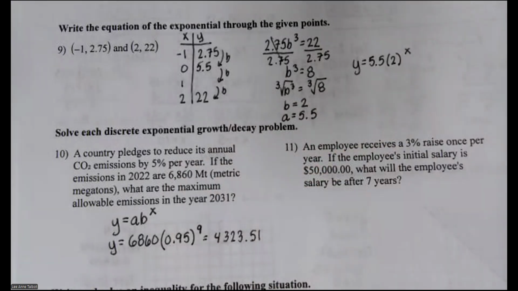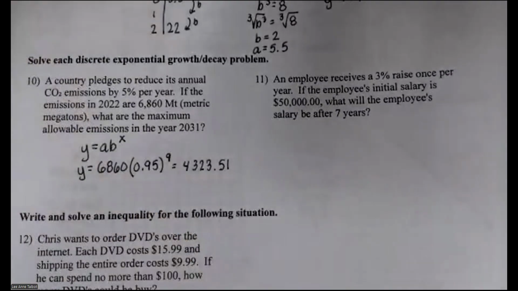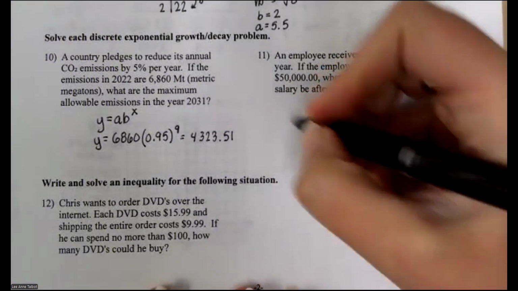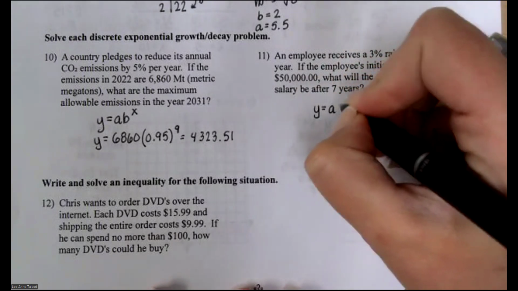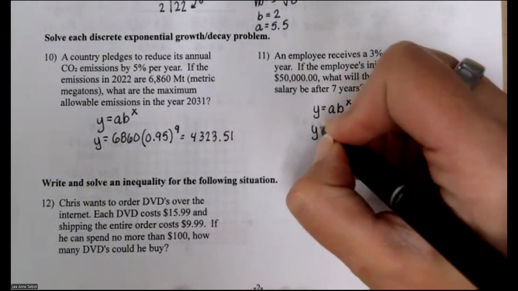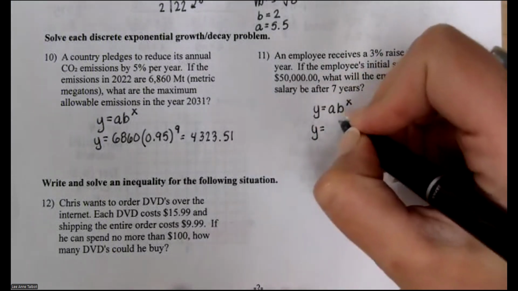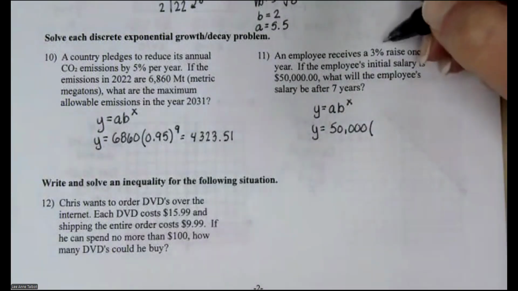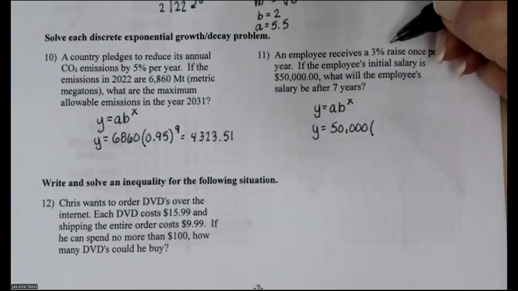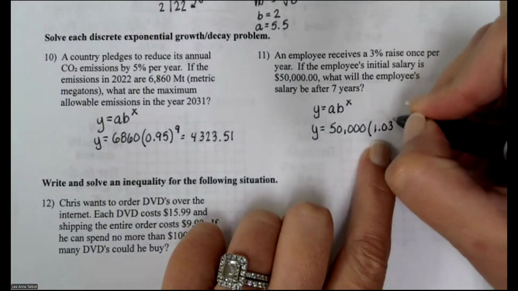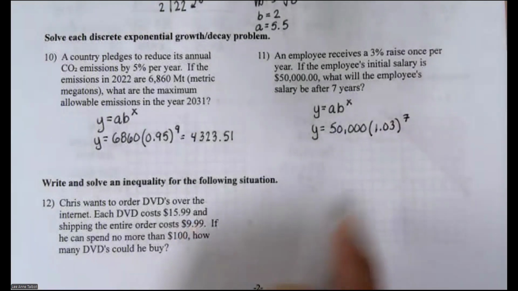No, but they are on the test, the chapter 9 test. Okay. 50,000. Okay. 3% raise. So what is the multiplier for that? 1.03. 7 years.